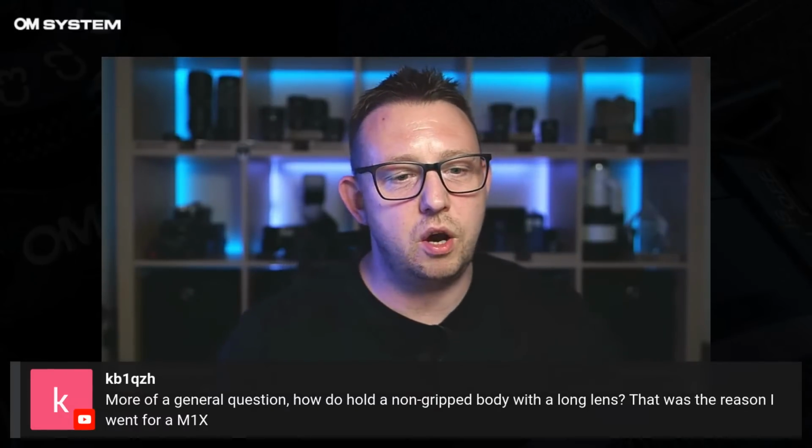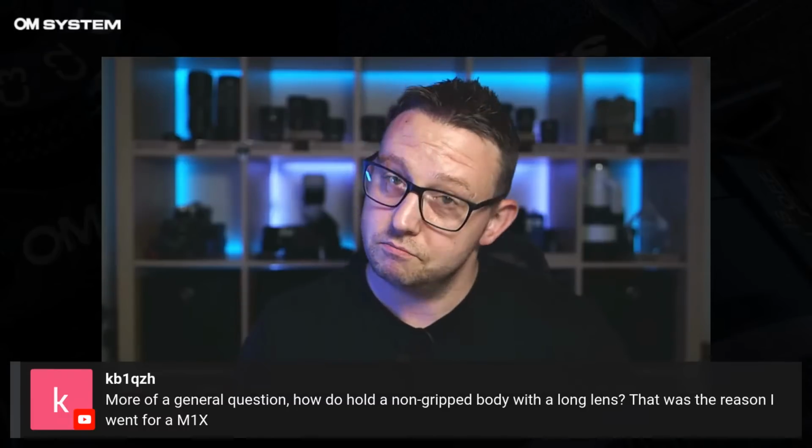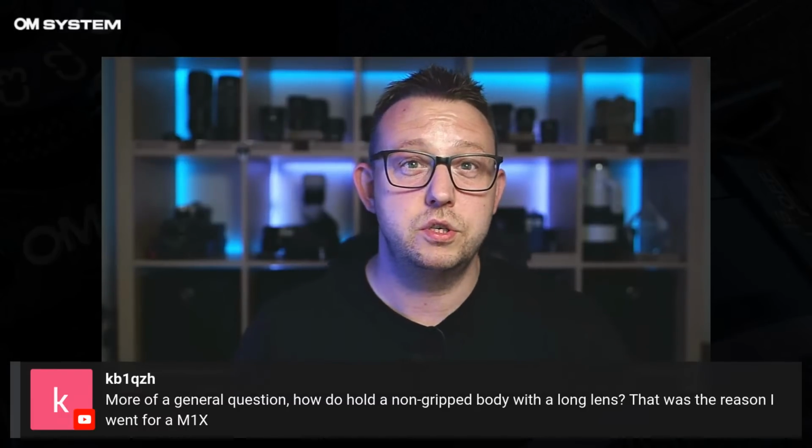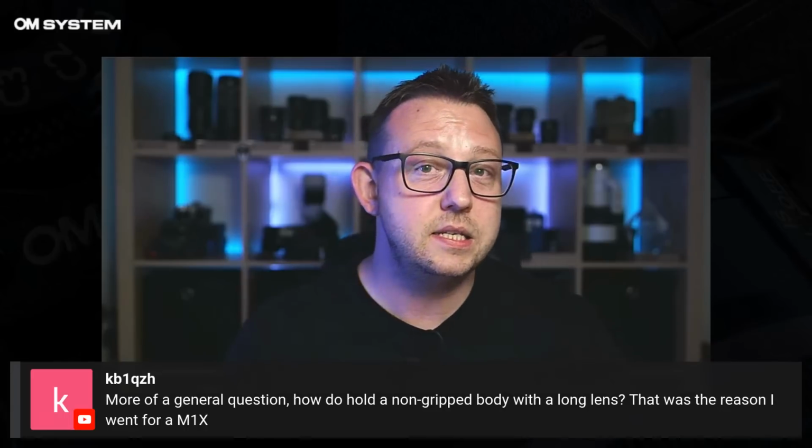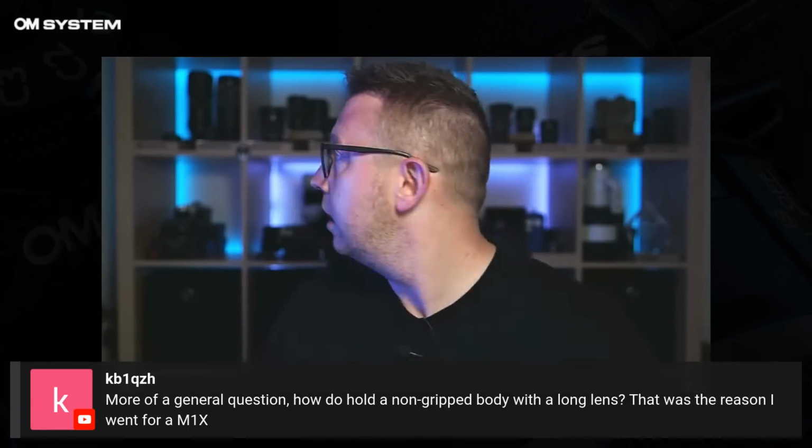A general question: how to hold a non-gripped body with a long lens? Non-gripped body probably refers to the EM5 or even an EM10. And it is difficult. What I would suggest is things like, let's have a look.